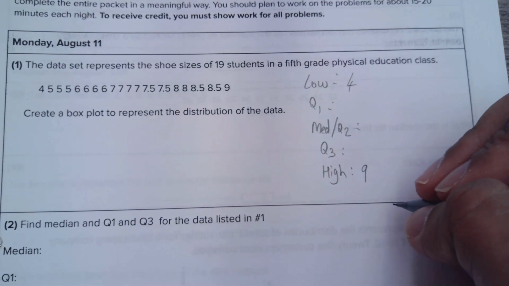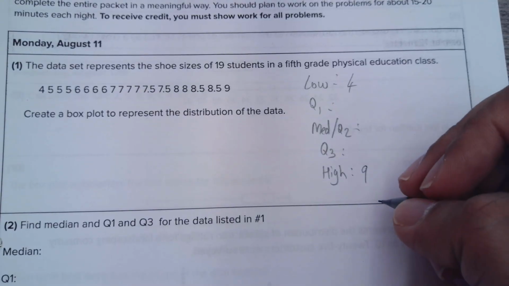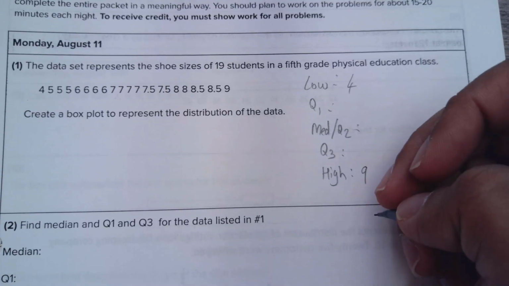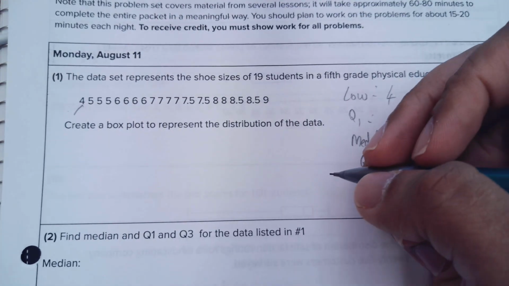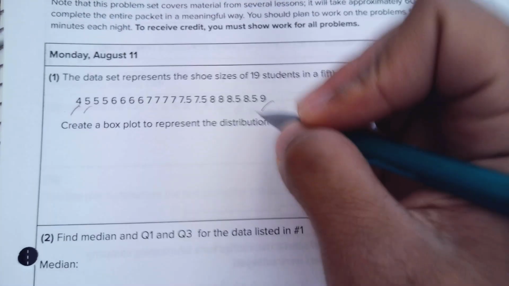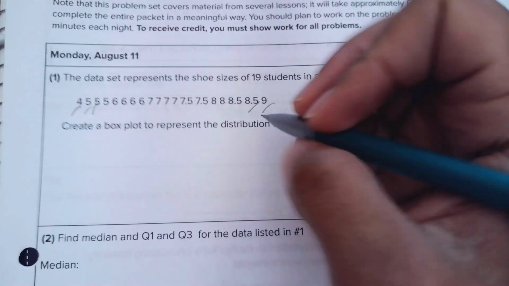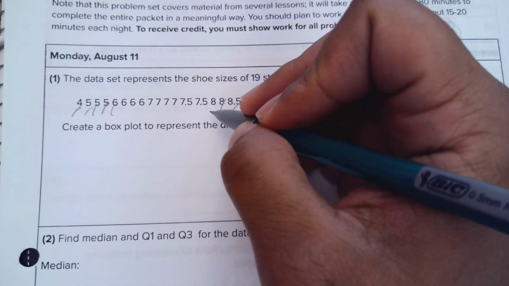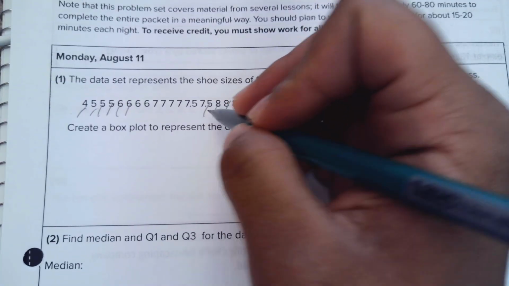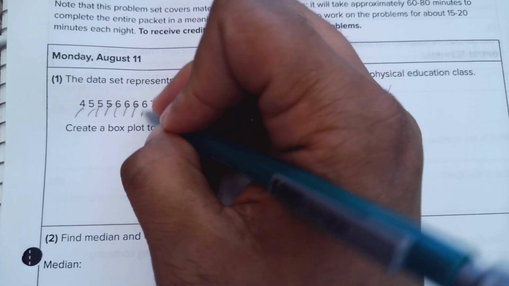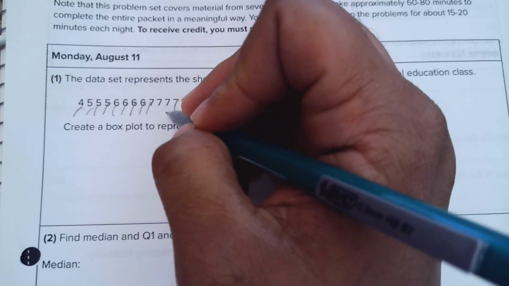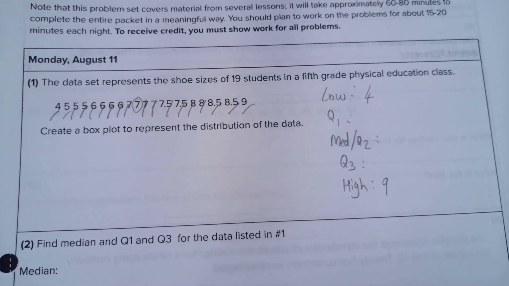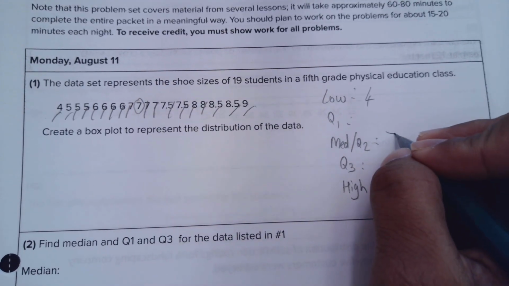Quartile 1, median, and quartile 3. How do we find that? Well, to find the median, you first start cancelling out numbers from each side. So 4 cancels out with 9, 5 cancels out with 8.5, another 5 cancels out with 8.5, another 5 cancels out with 8, 6 cancels out with 8, 6 cancels out with 7.5, 6 cancels out with 7.5, 6 cancels out with 7, 7 cancels out with 7, and you're left with this 7 right here. And that is your median, also quartile 2.